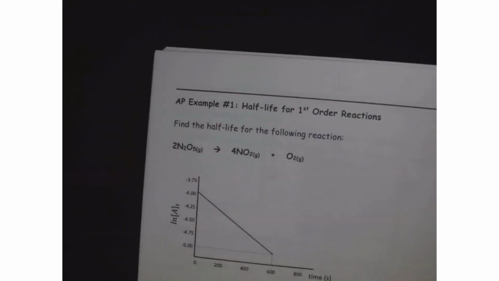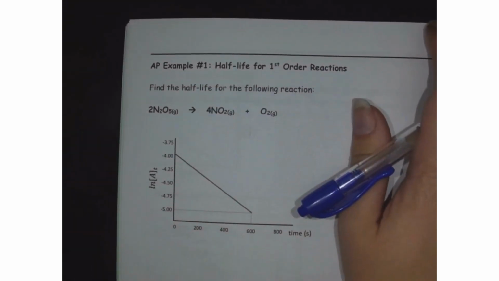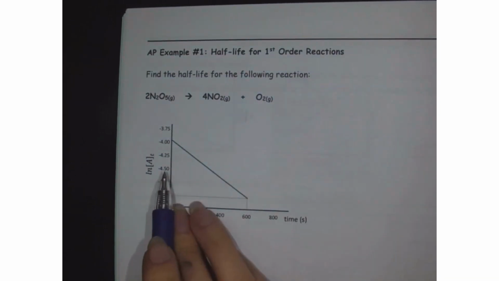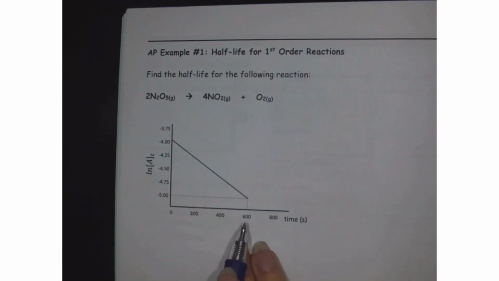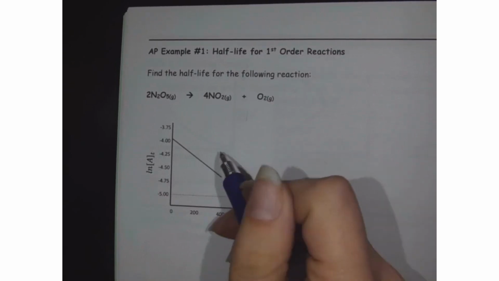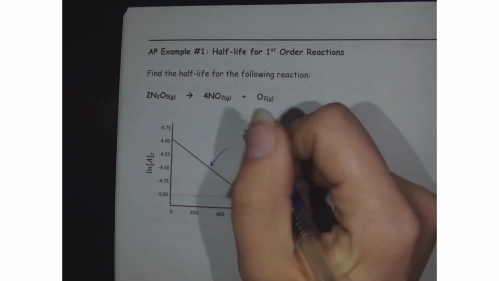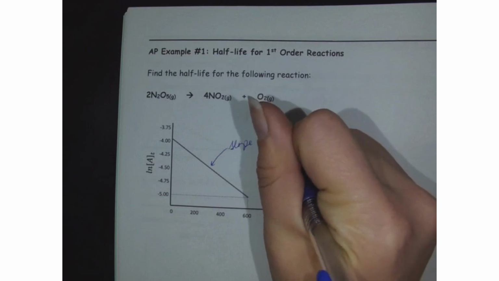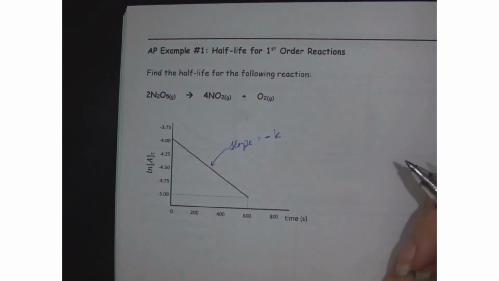All right. Find the half-life for the following reaction. And we have a natural log versus time graph. What's the slope of this line? Because the slope will equal the opposite of what k is. So it's our rise over our run.